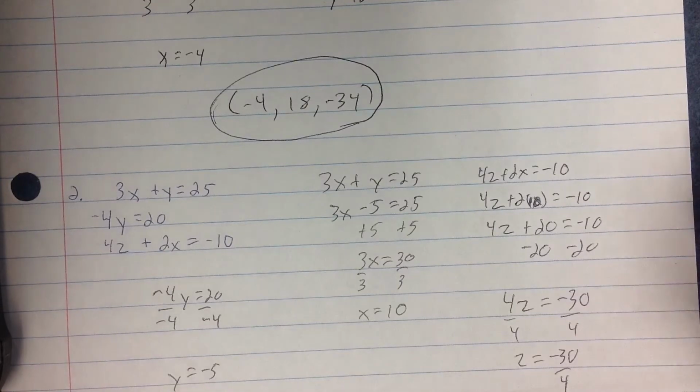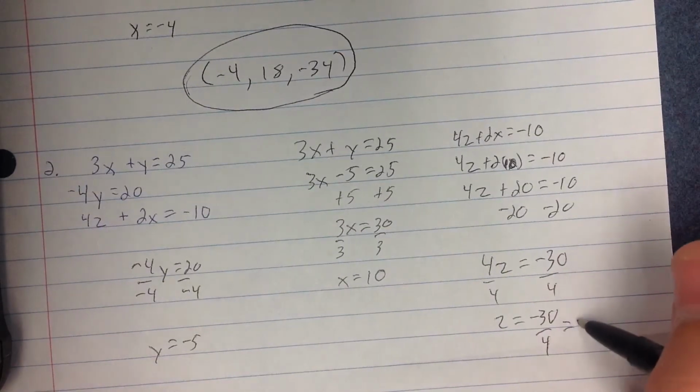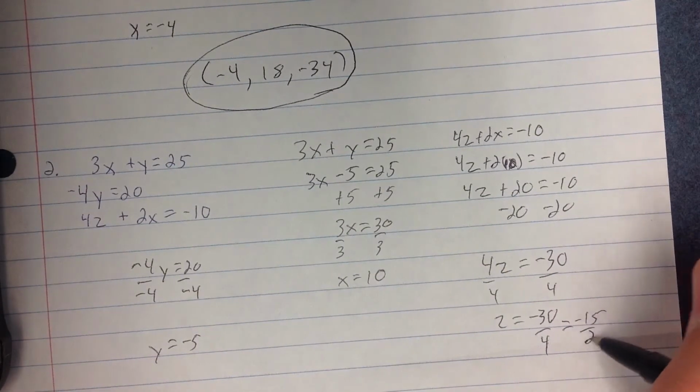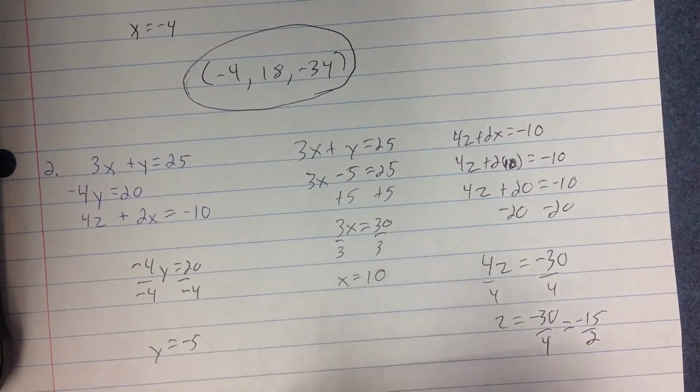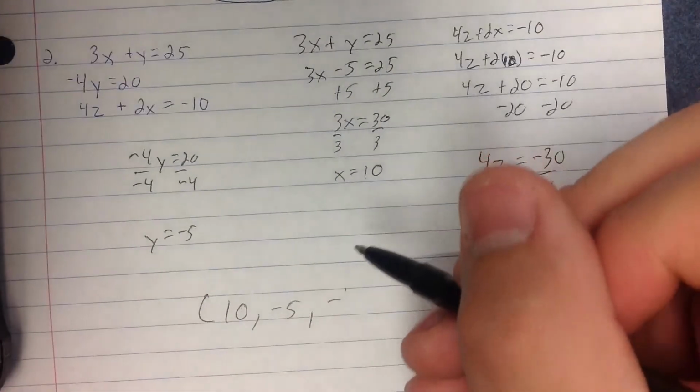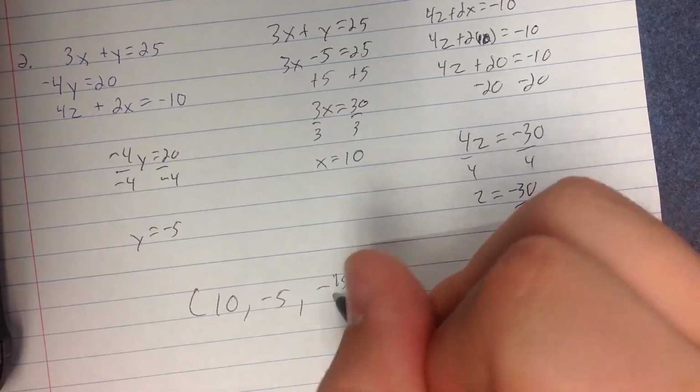Now I know that doesn't divide evenly, but if I reduce, 2 goes into both of those, so it'd be negative 15 over 2. So then I would write x, which is 10, y is negative 5, and z is negative 15 over 2.